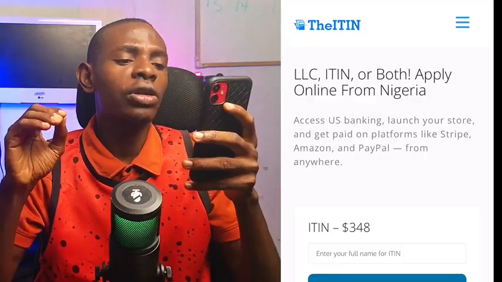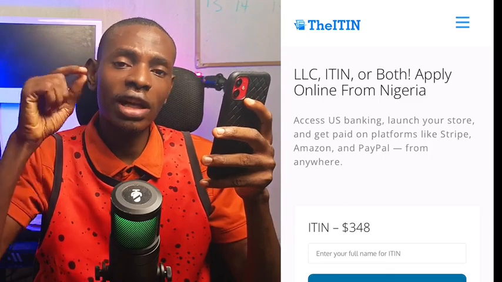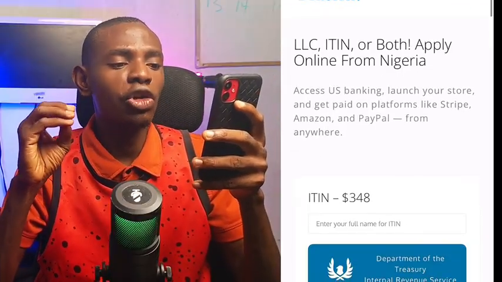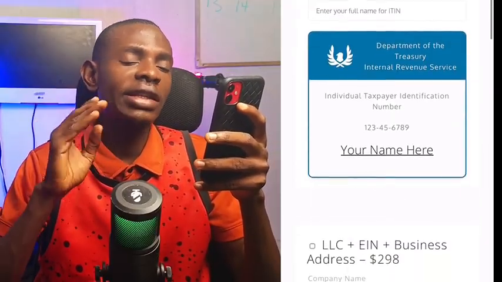As you can see, this website says LLC or ITIN or both, apply online from Nigeria. So if you are from Nigeria, Canada, India, or any country in the world, if you are not a US resident, you can try this and it's going to work for you perfectly. As you can see, it says access US banking, launch your store, get paid on platforms like Stripe, Amazon, PayPal from anywhere. So you can use this method and get your ITIN number.